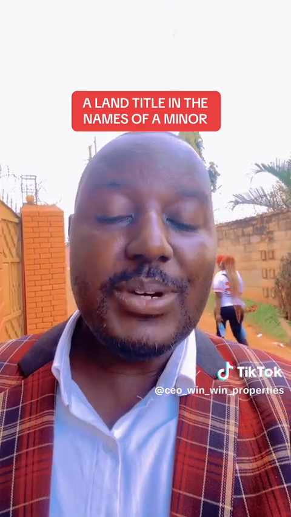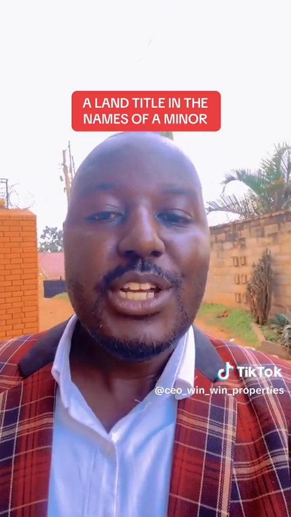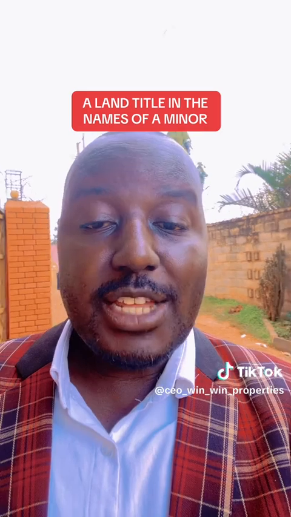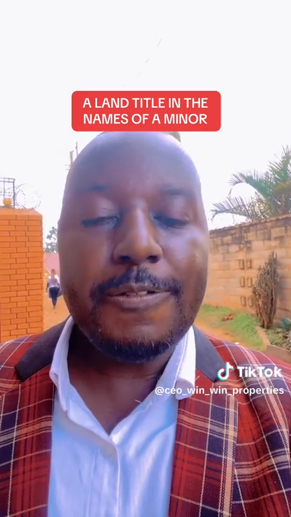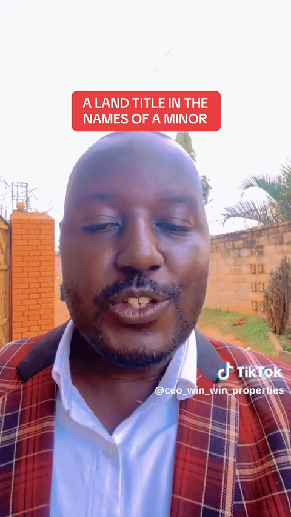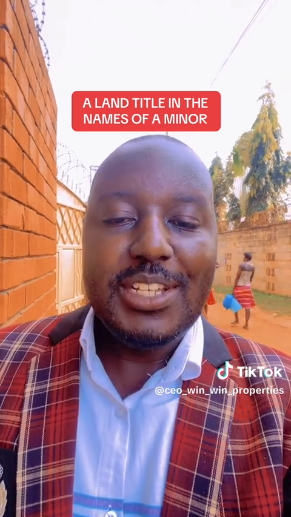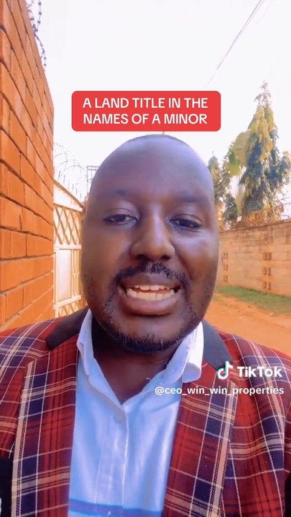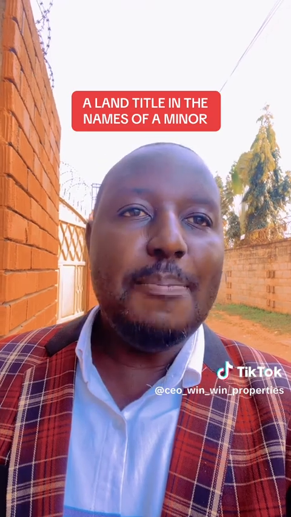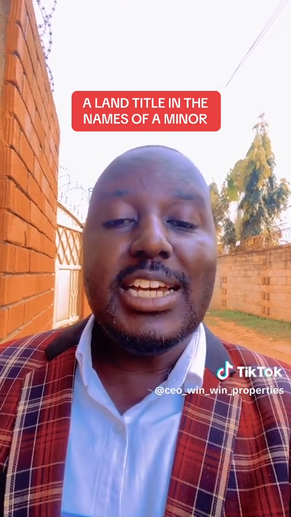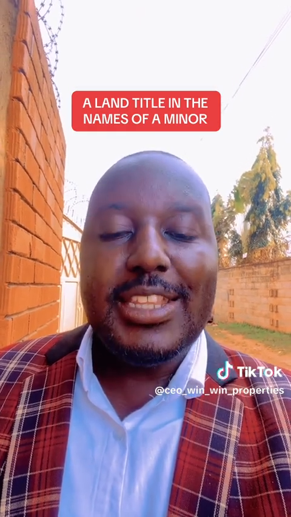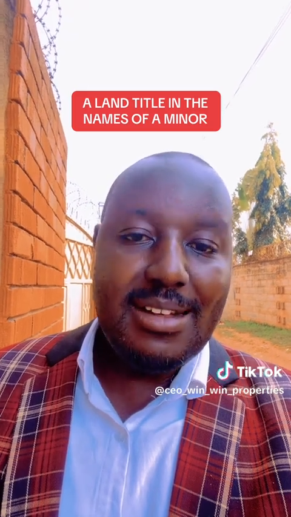As a parent, you can take that national ID or a passport to the registry of lands with the land title and sign the transfer forms on the child's behalf, and the land will be registered or transferred into the names of this child. When this happens, on the land title, it will be indicated that the title is registered in the names of a child or a minor until such and such a date, depending upon the age of the child. So it will be clear which year this child will become an adult.